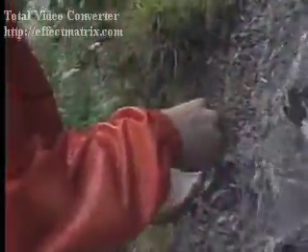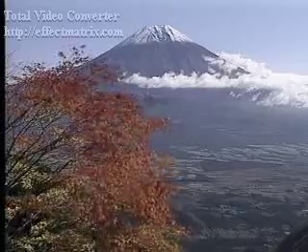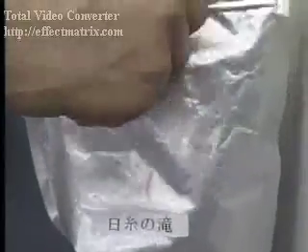He is filling the container with fresh water. He brings the water back to the institute as a specimen.